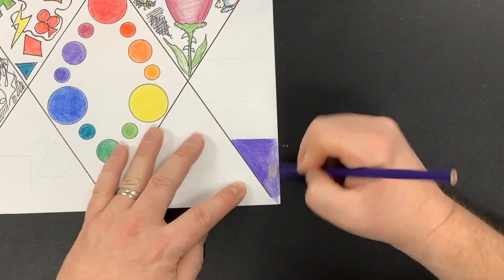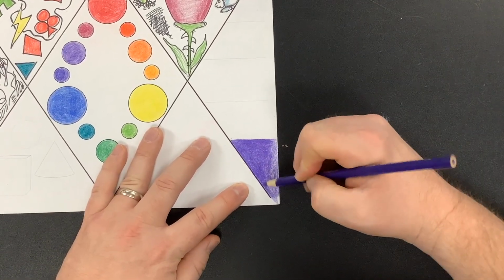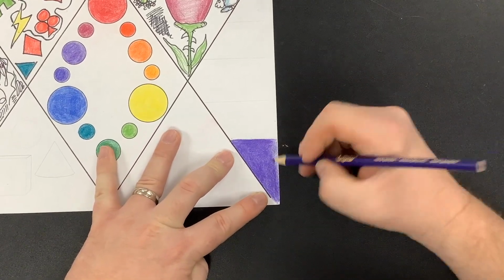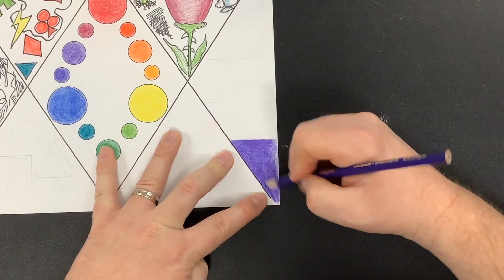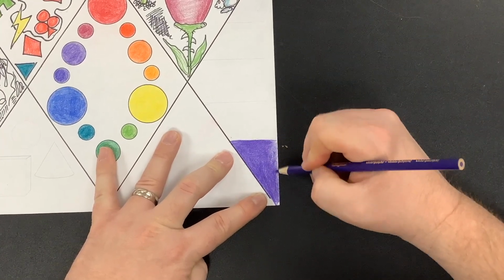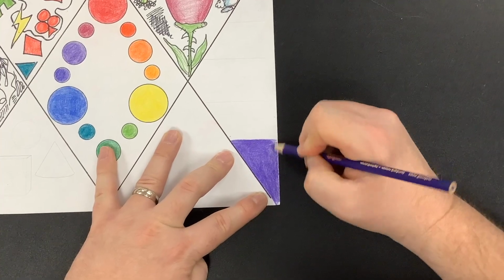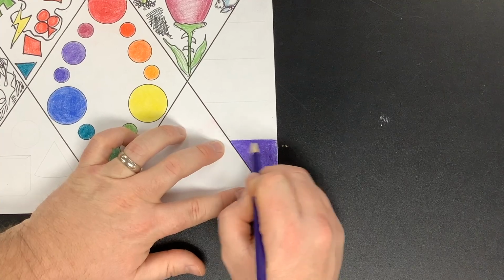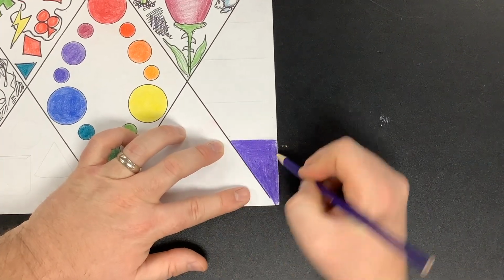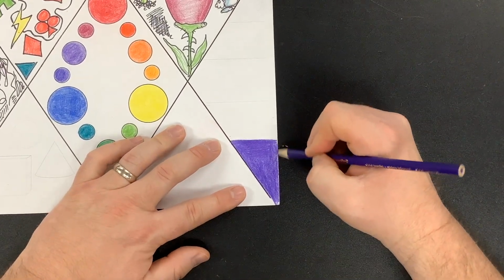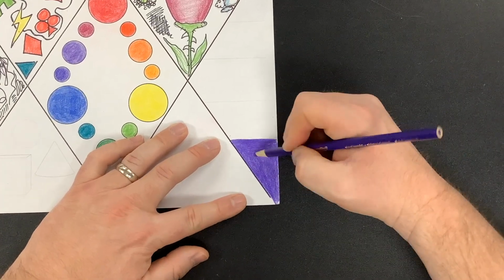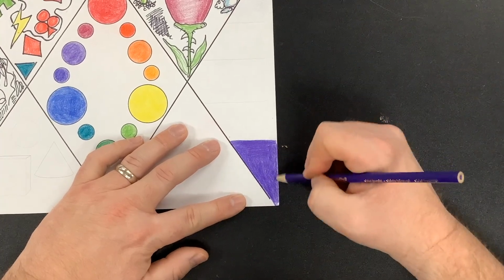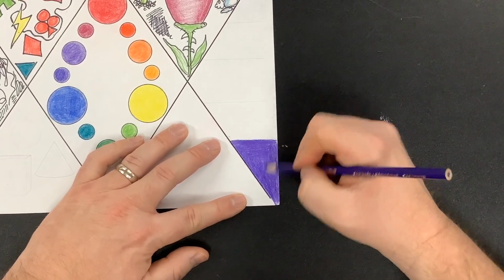I'm just trying to make it as solid dark as I can get it to go with this pencil. If I had a black pencil, then this would be solid black, right? In this case, it's going to be solid violet. Now, if you finish before me, don't skip ahead, because there's a very important order in which we do these.